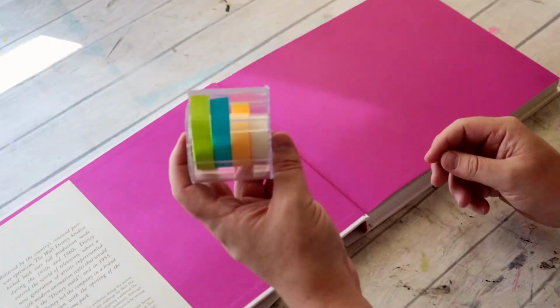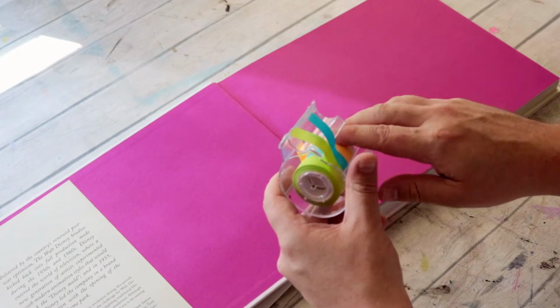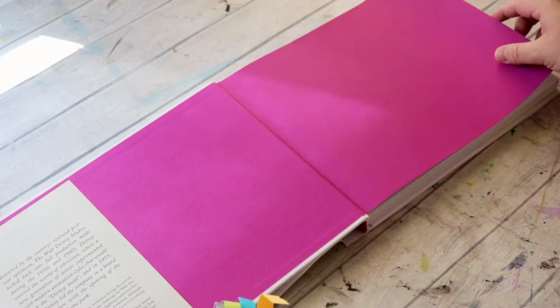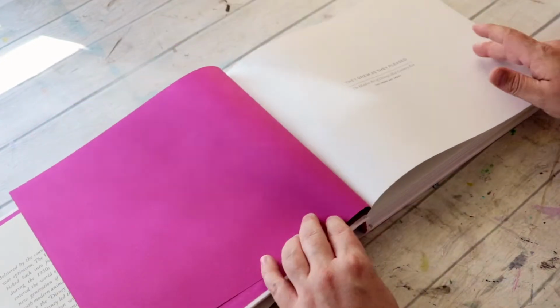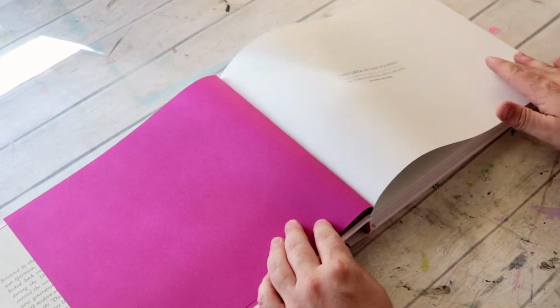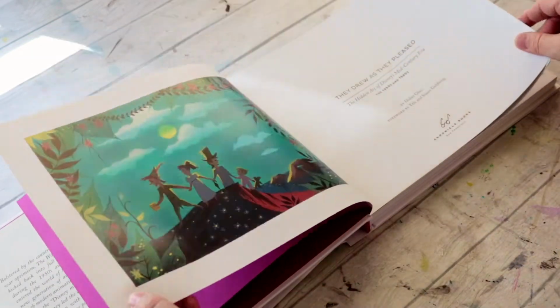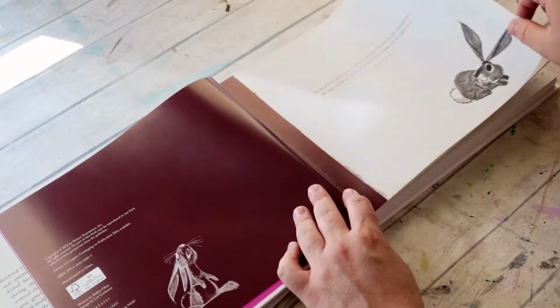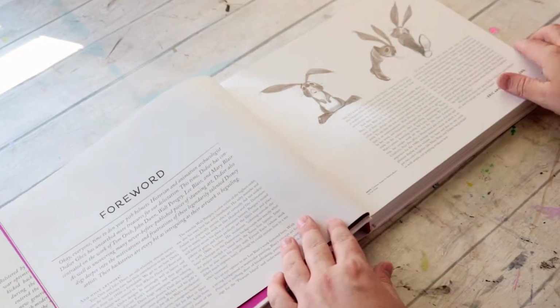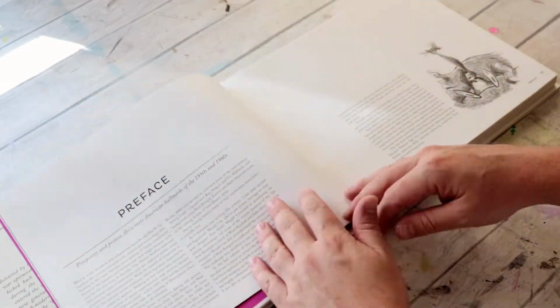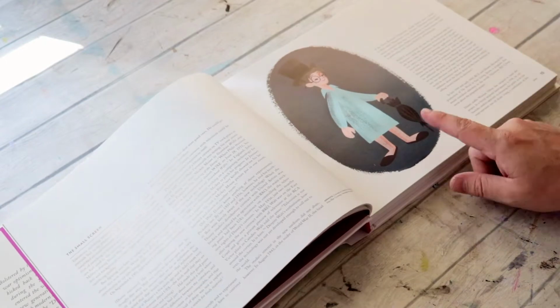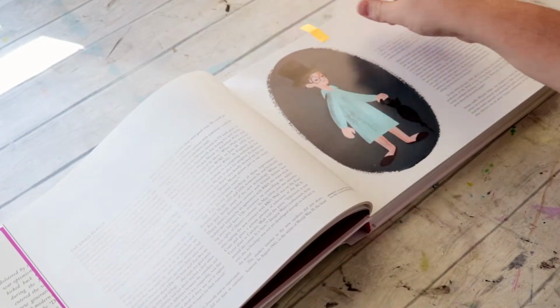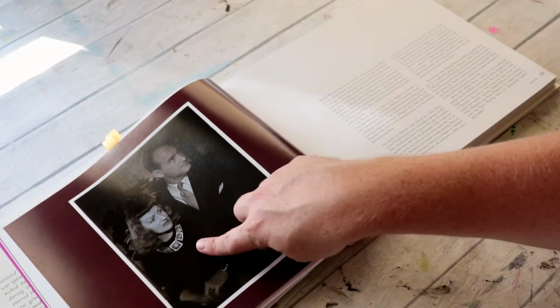I'm going to grab my little dispenser roll of post-it note tape, just so I can put little flags on any of the imagery that I find. This is They Drew As They Pleased, The Hidden Art of Disney's Mid-Century Era. I love this book. I believe this is Mary Blair as well. She's got a lot in here. All I want to do first is grab any of the Mary Blair imagery. Oh look, there's Mary there.